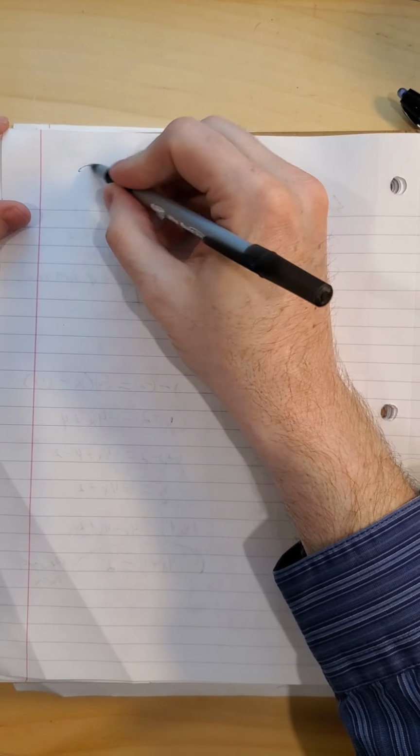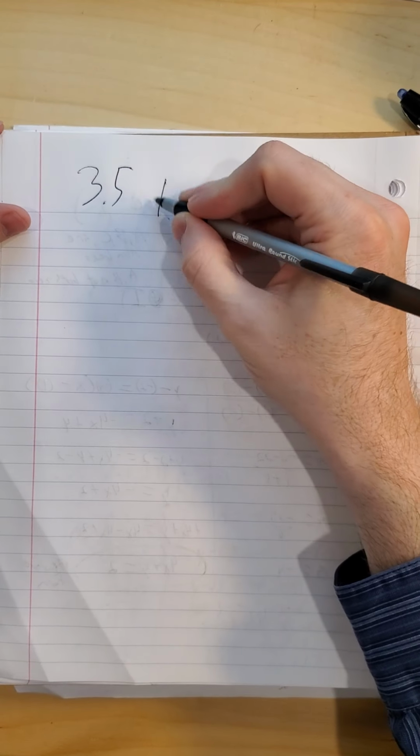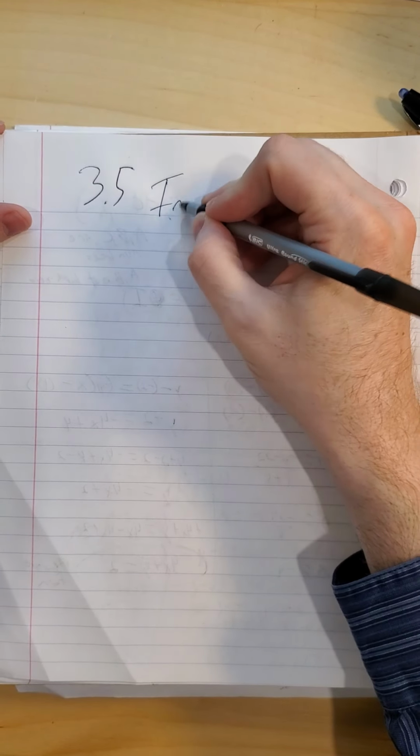Hello and welcome back. In section 3.5, we get to work with inequalities with integers. So first we'll go over the two types of notation that we will commonly be using for this: set notation and number line. We'll start with an inequality, x is less than or equal to positive 2.